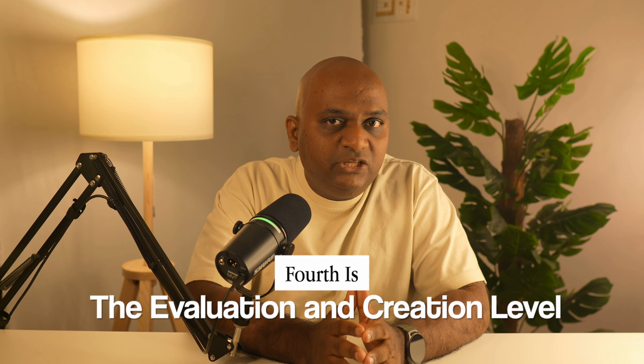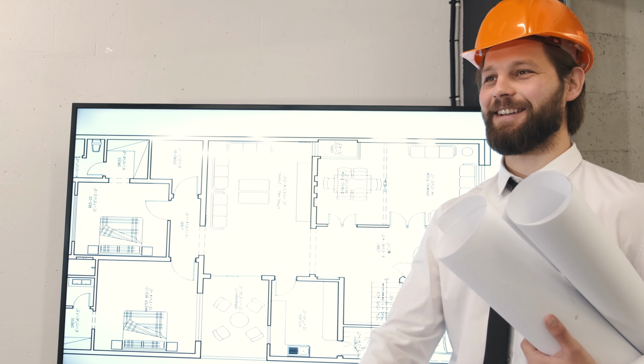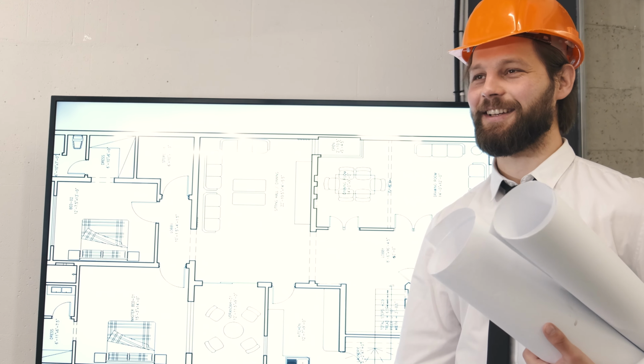Fourth is the evaluation and creation level. These are complex, multi step scenario questions. You might be placed in the middle of a massive project roadblock, a team conflict, or a strategic planning crisis. In these questions, all four answers might actually look like good ideas. The hack here is to apply strict ASQ core philosophies. You must evaluate the scenario strictly through the lens of ASQ rules, prioritize the actions according to the DMAIC methodology, and determine the absolute best path forward.